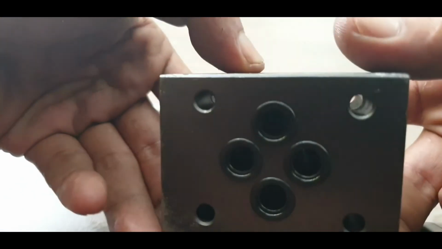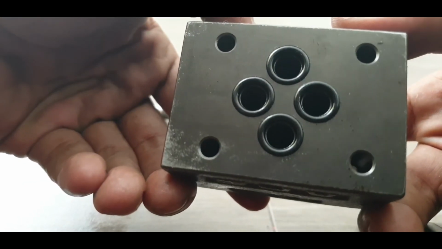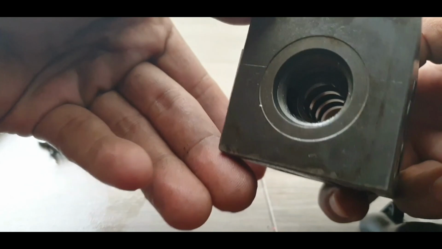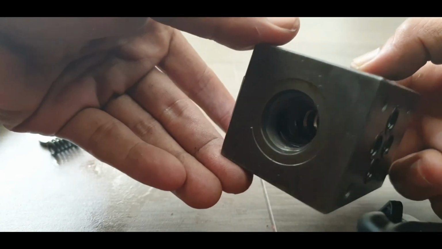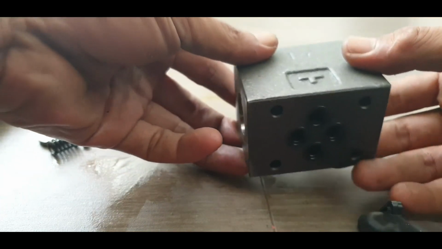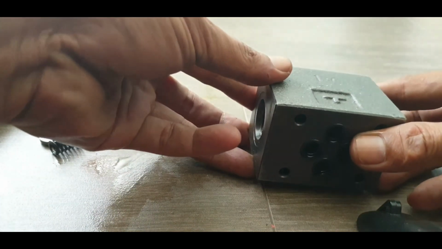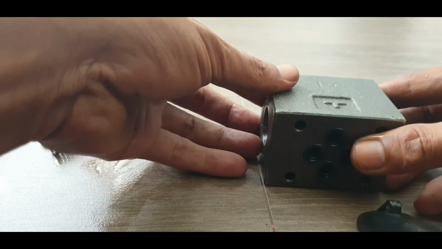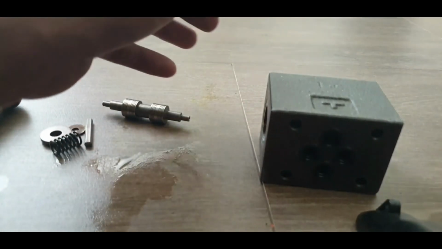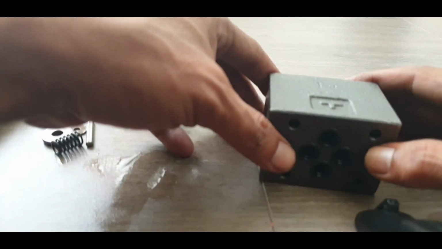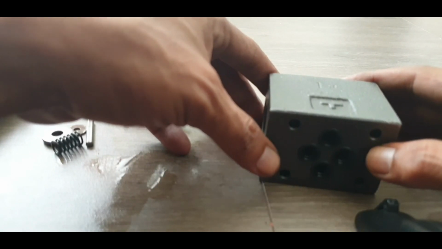So if we zoom in close, this is what is inside, there is a room there. Unfortunately, to prove it better I could cut this, but this directional valve is still in good operating condition, no damage yet.